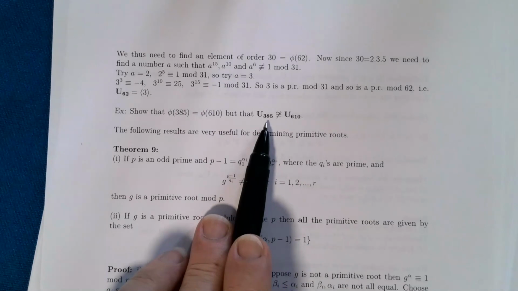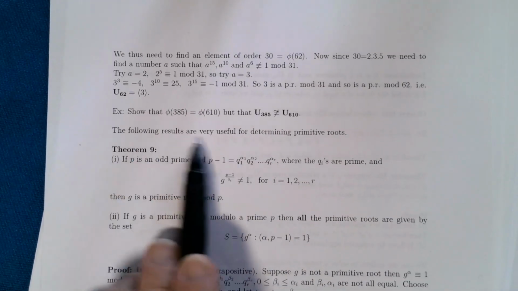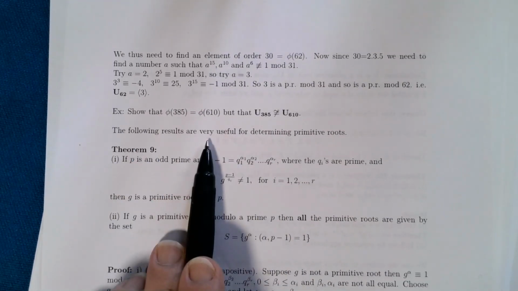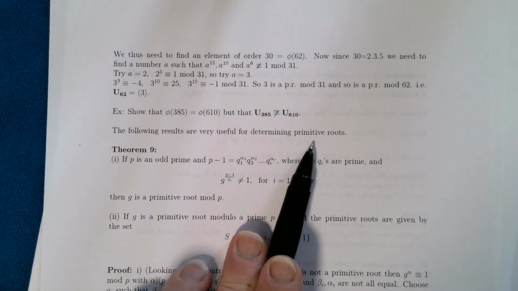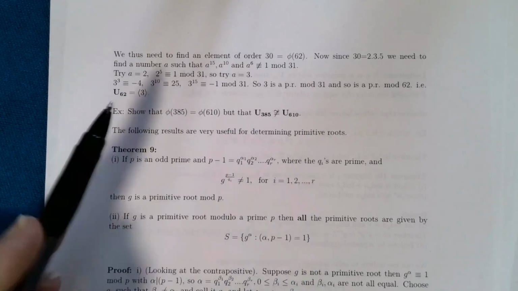In the next video, we're going to have a look at useful results to help us to determine primitive roots, and we'll also look at some applications of these to solving various congruence equations.